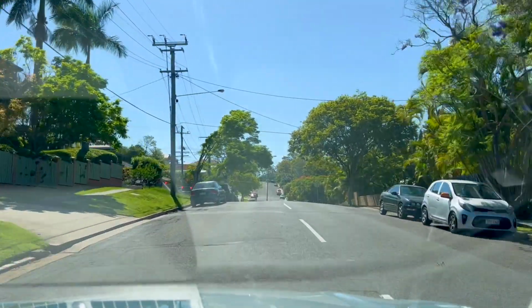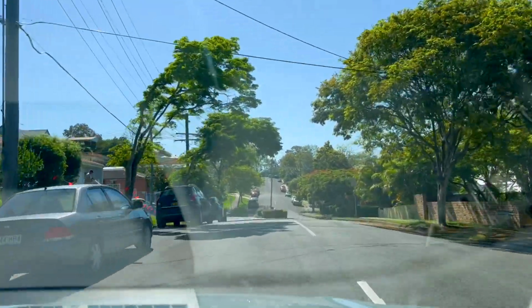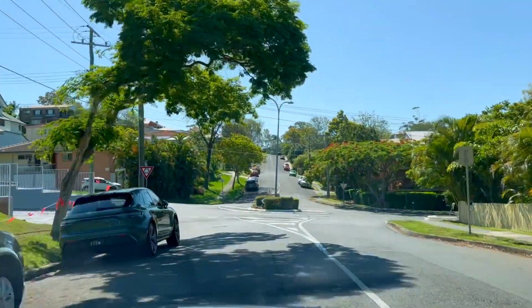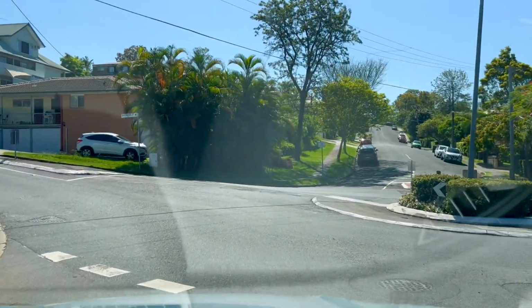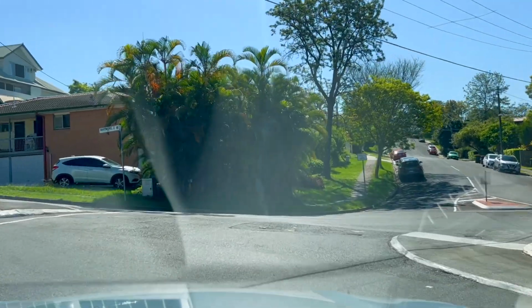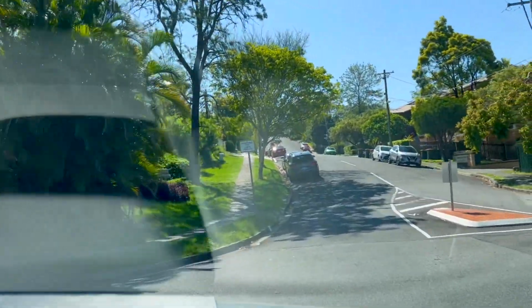Hazard ahead. There's a crest. Do I need to respond? Yes, I'm going to take off some speed because there is a roundabout. So I'm going to be passing through this roundabout. Second exit, nothing coming. I'm exiting out of the roundabout.